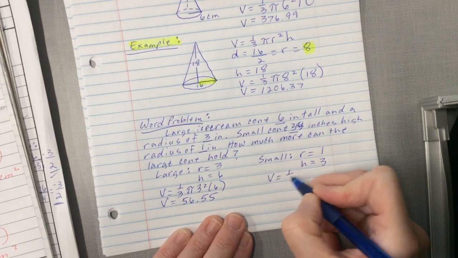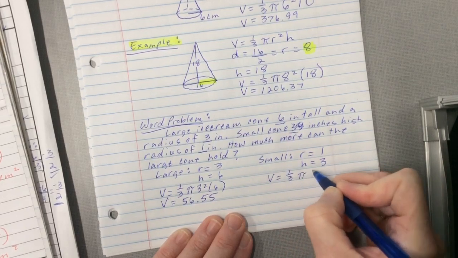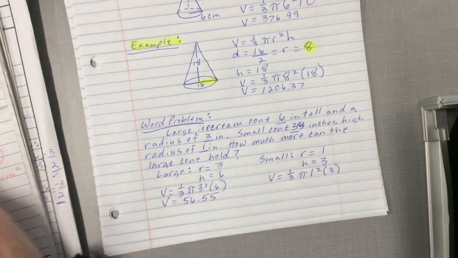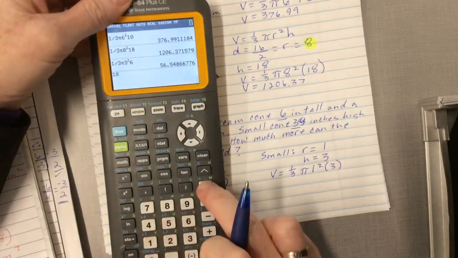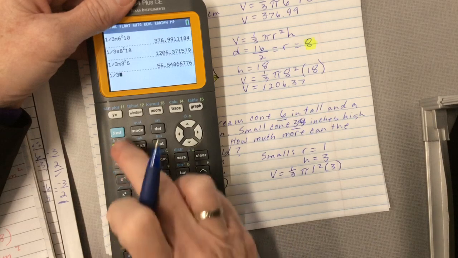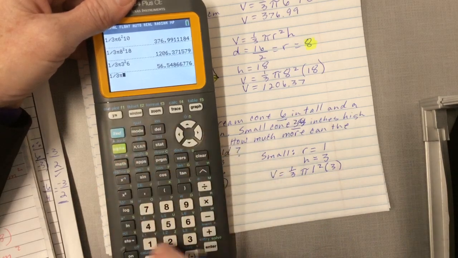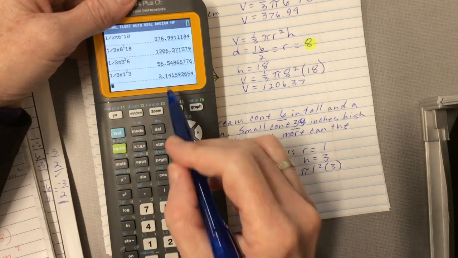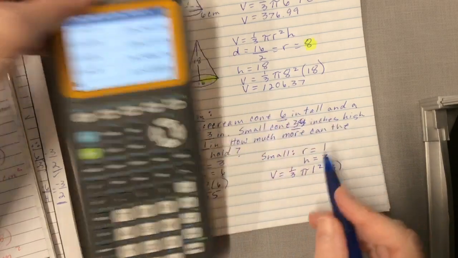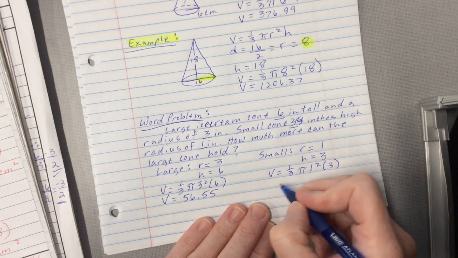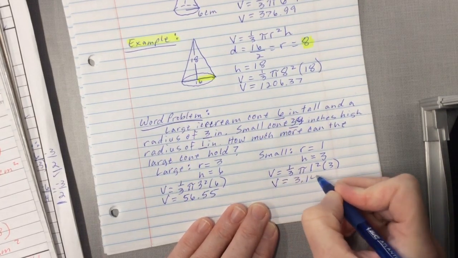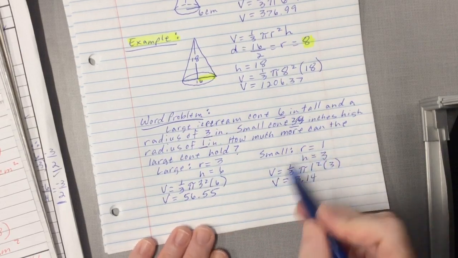V equals 1/3 pi 1 squared times 3. 1 divided by 3 pi 1 squared times 3. And 3.14. That's funny. Anyway, so we know the volume of the small one is 3.14. So this one is really, really little.